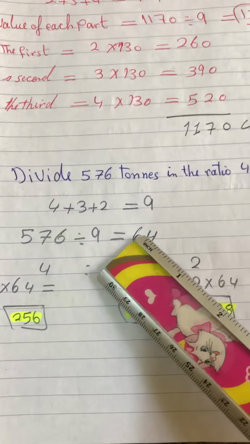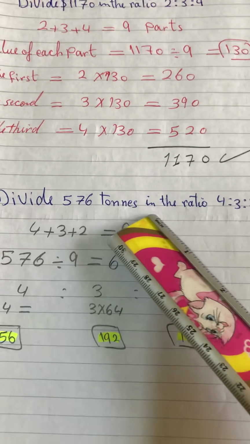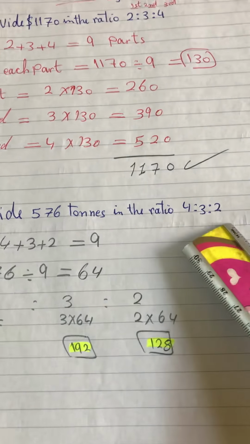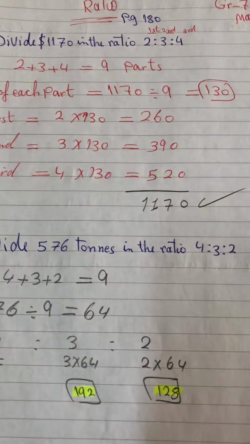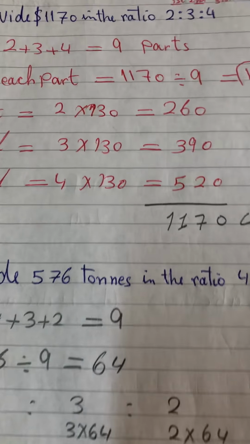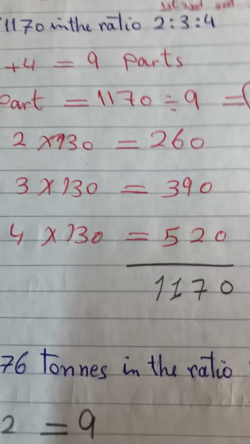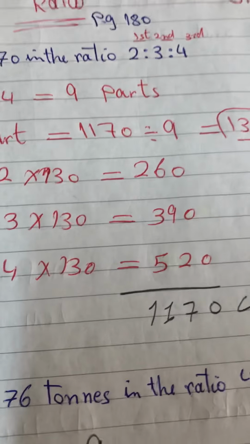Like here also, divide the 576 tons in the ratio 4, 3, and 2. I'll add the ratios. Excuse me, I'll bring a pen or pencil. Wait.